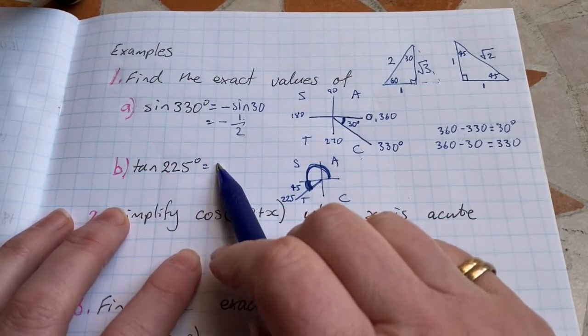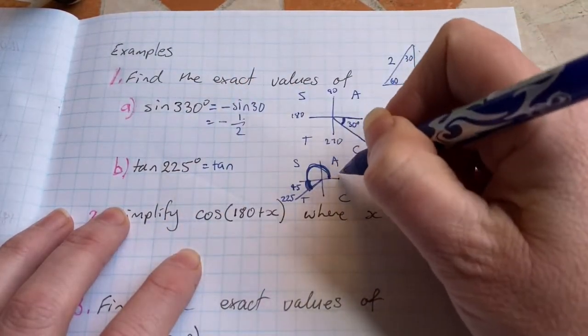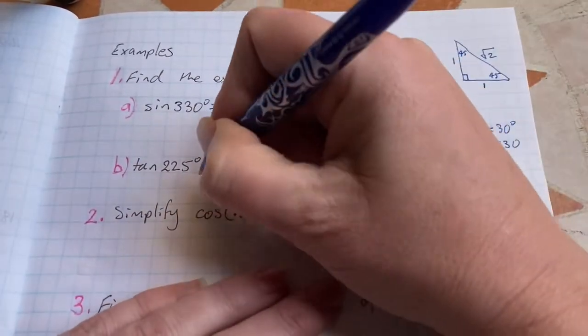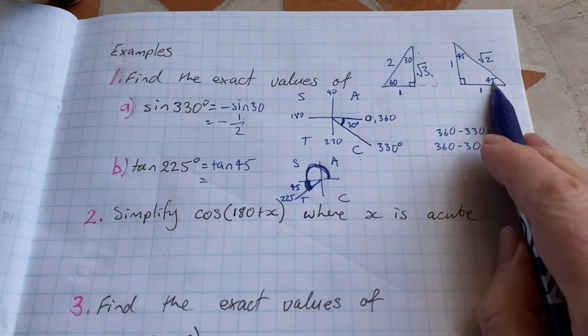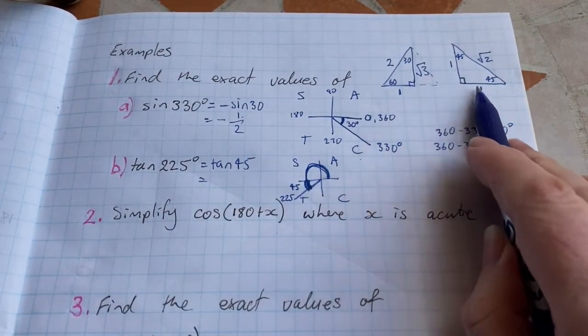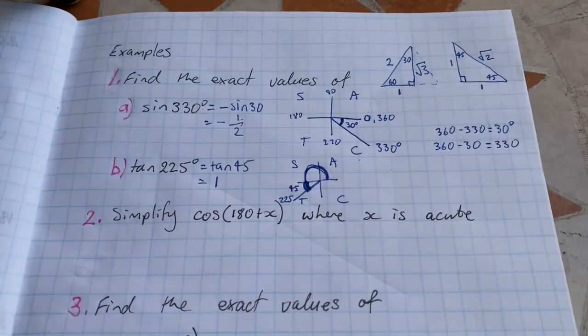So the answer is going to be positive here, and it's going to be equal to that same triangle up here with a 45-degree angle. Now let's look at our exact ratio triangle. So this time we're looking at this triangle with 45. You can use either one. So tan of 45 is opposite over adjacent, so the answer is 1.